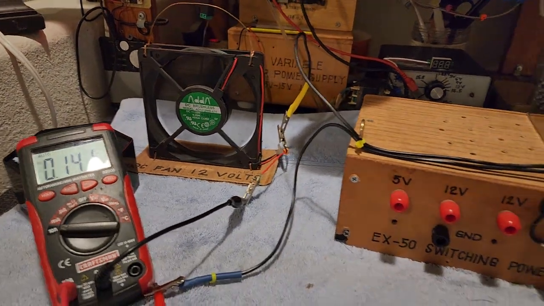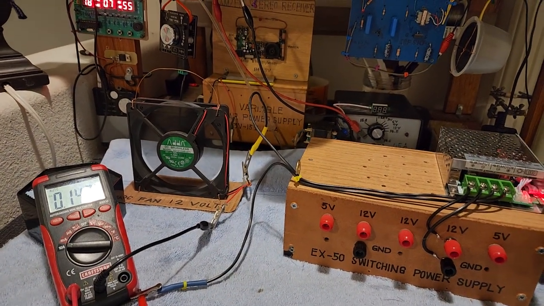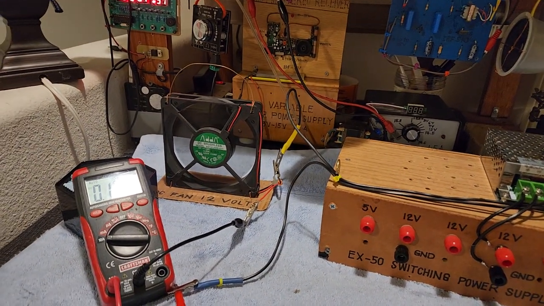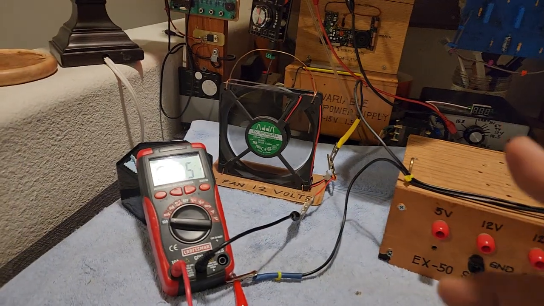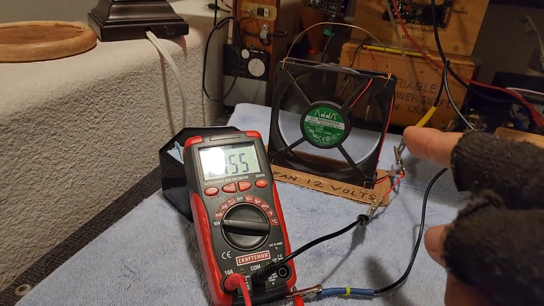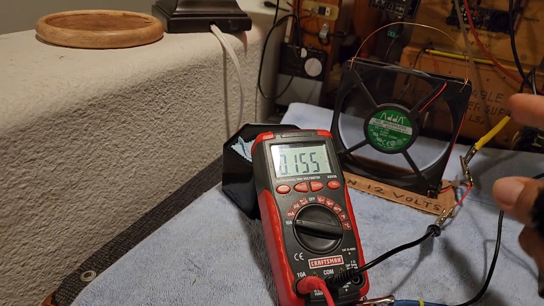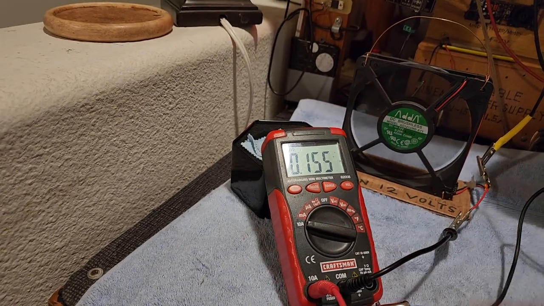Okay, it works good. I will try to maximize the speed. That's the maximum speed that we could bring out. Okay, you can see it. And the maximum current at this maximum speed is only 0.155 amperes.